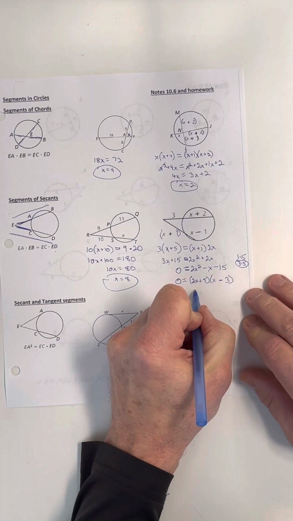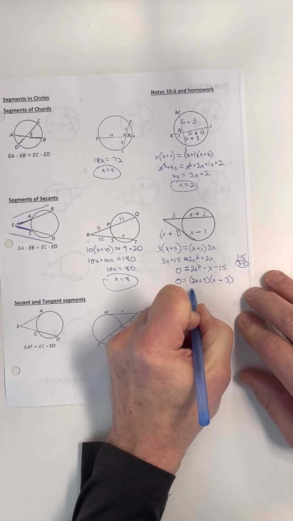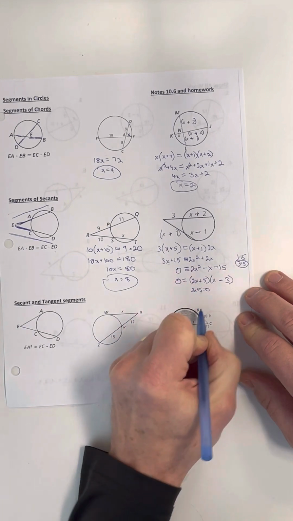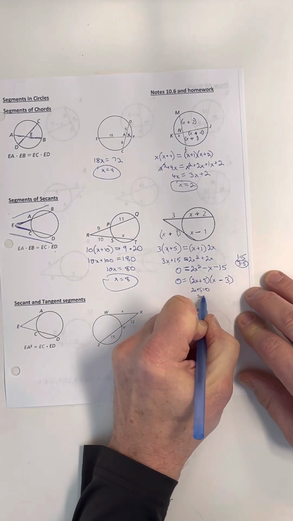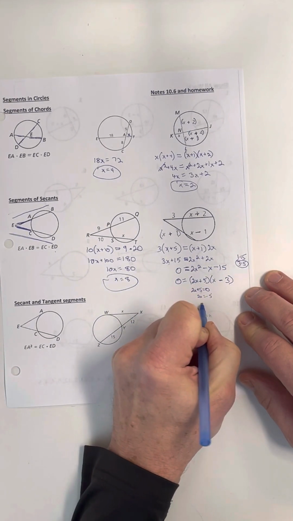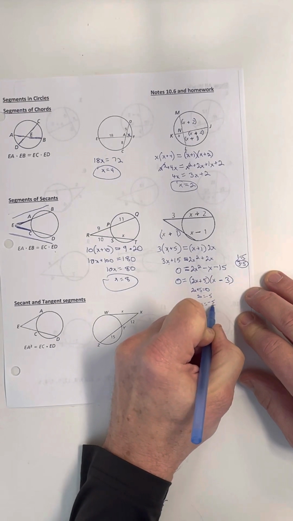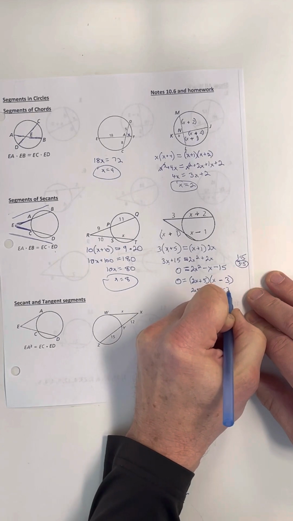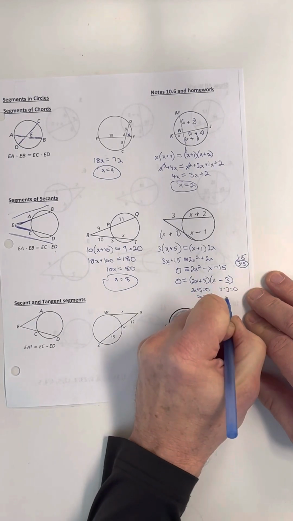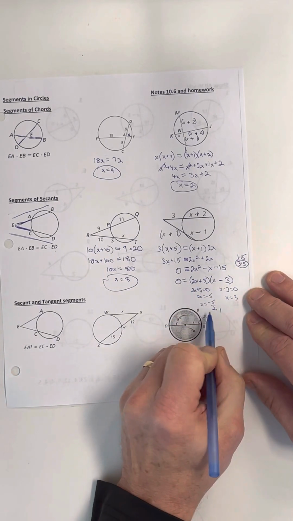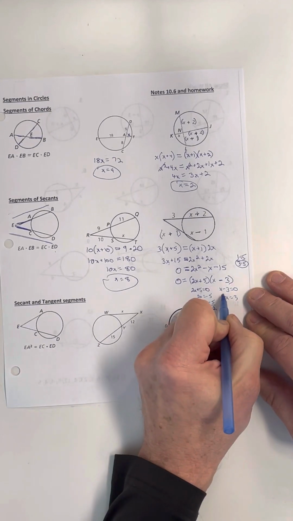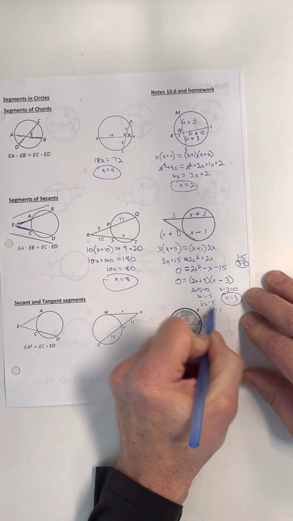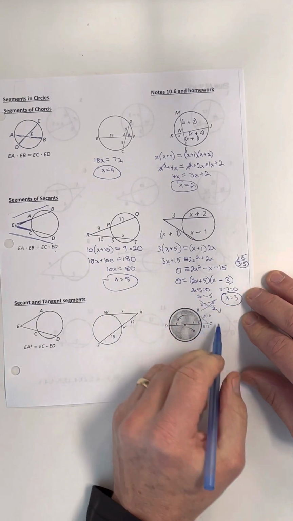And now you make two little mini equations. What's it going to take to make this binomial equal to 0? Subtract 5, divide by 2, and you get negative 5 over 2. Here, make a mini equation, and you get 3. So which one of these is the right answer? That's the right answer because it's positive 3. This answer's no good because it's negative and you can't have a negative length.